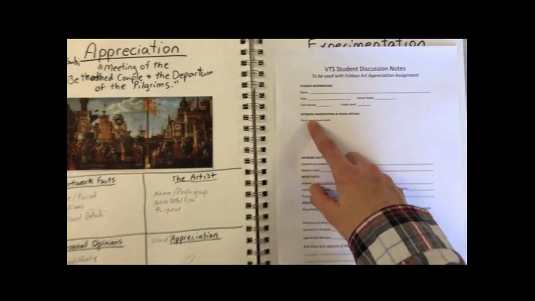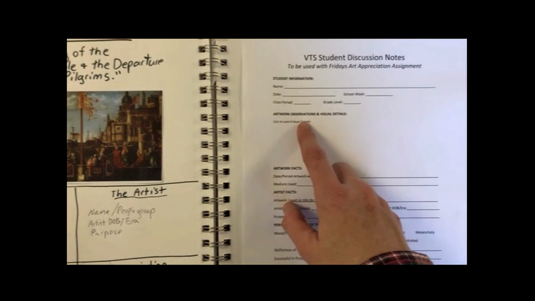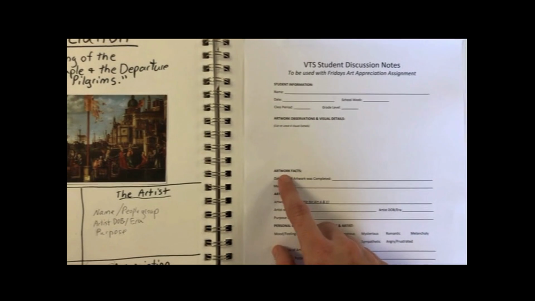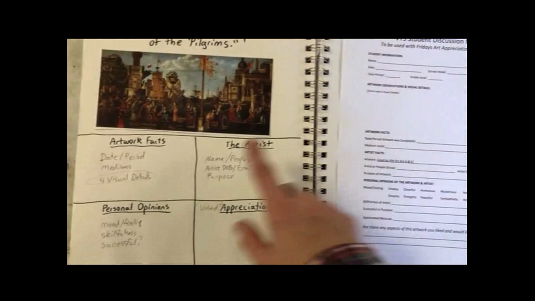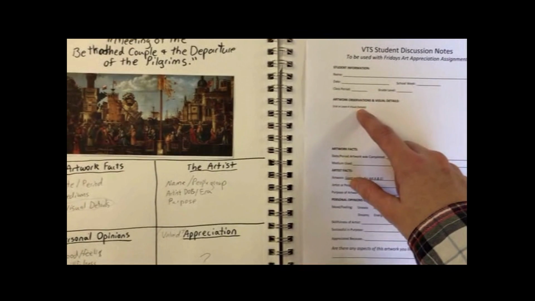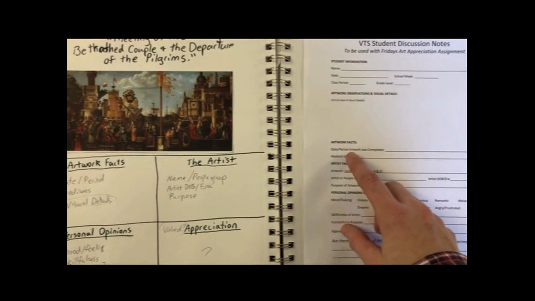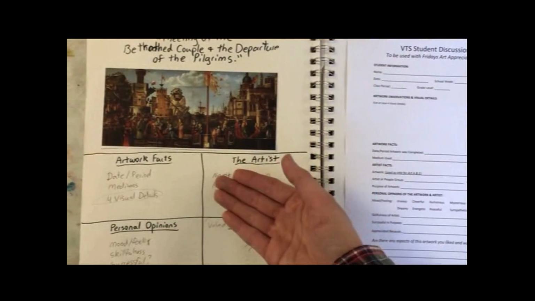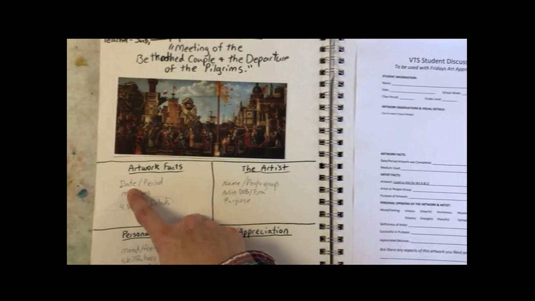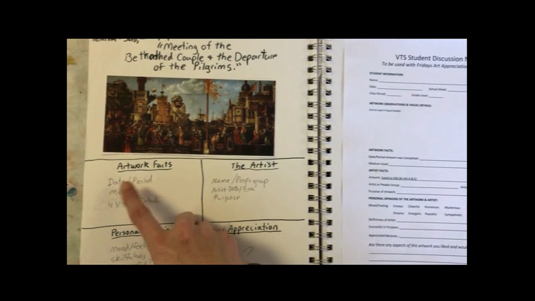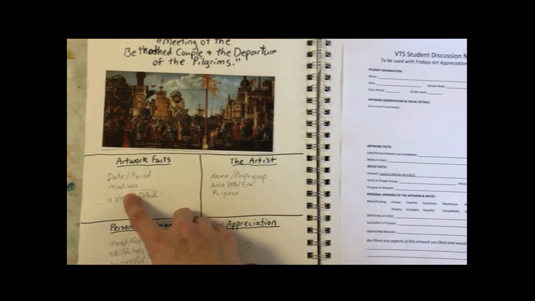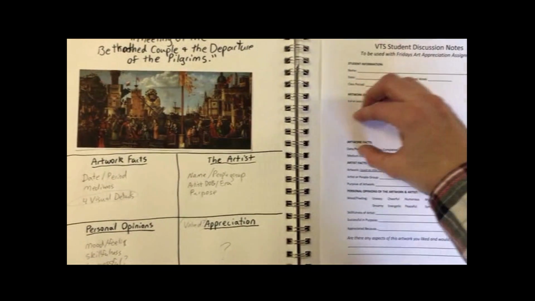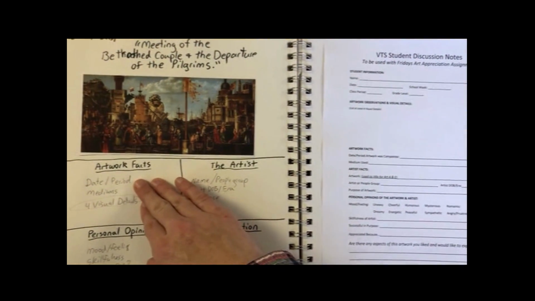Okay, so this is your 4 visual details, and this goes with your artwork information, so this artwork facts. So for the artwork facts over here, you have your visual information, 4 visual details, the date or the period it was completed, and the medium that was used. So over here for the artwork facts, you would need to write the date or the period the artwork was completed in, the mediums used, and then you have your 4 visual details, which was up here. So all of this is your first information for your artwork facts.